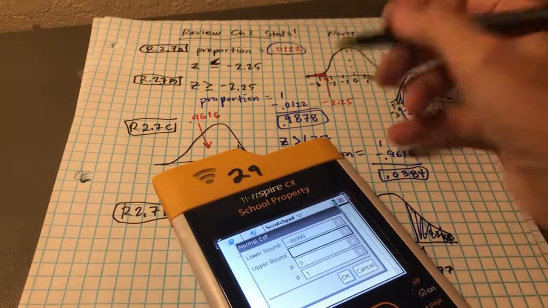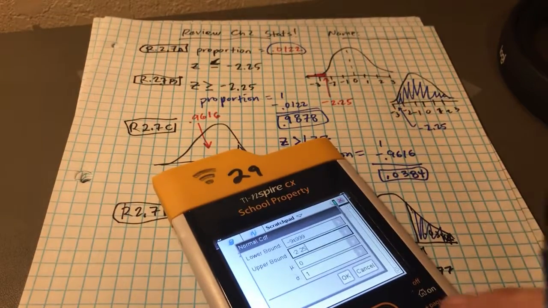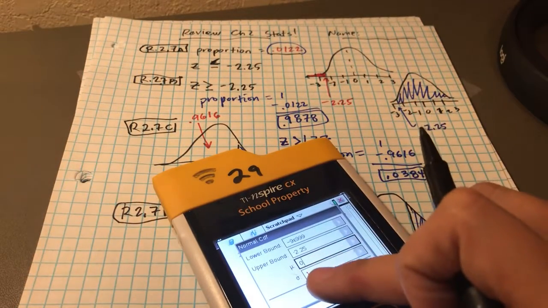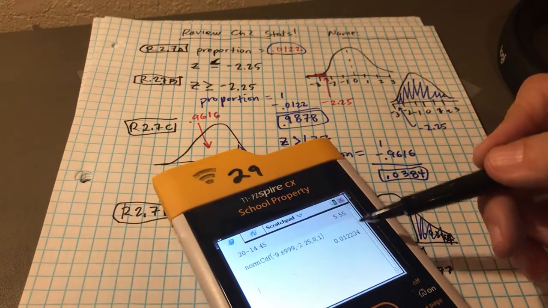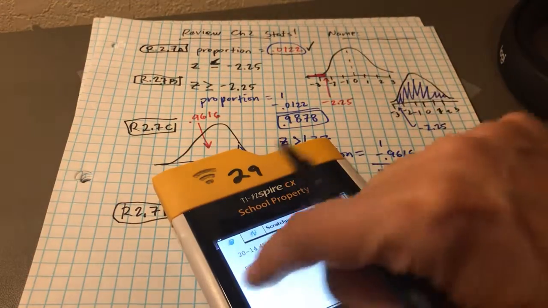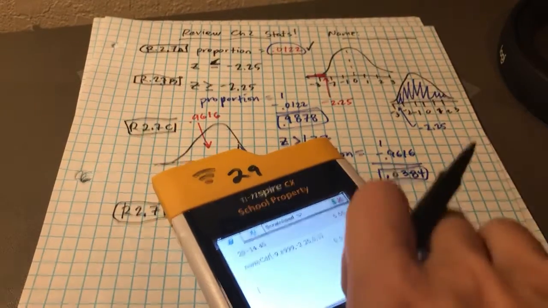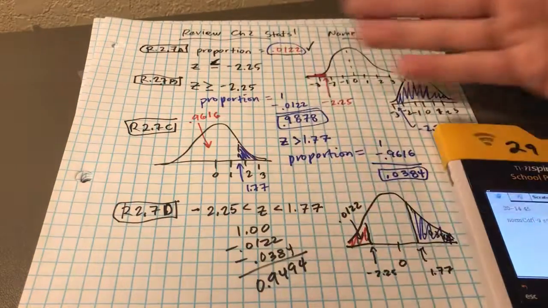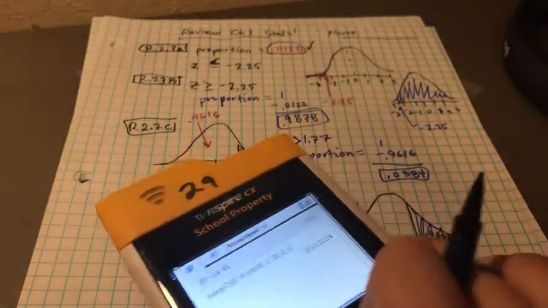My upper number was a z-score negative 2.25, and my mean is 0, and my standard deviation is 1. I hit enter. I get the same answer. Awesome. Now, if you did it in the calculator, you have to write this line on your paper to get full credit. So either you're showing work because you did it by hand, or you're showing work because you're showing me what you typed in the calculator.